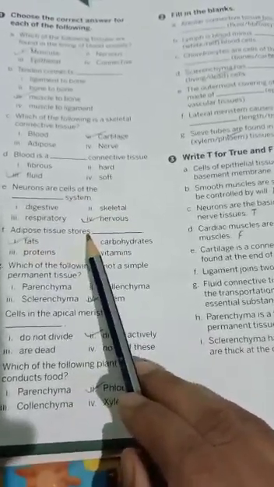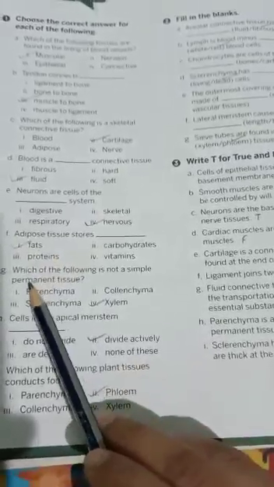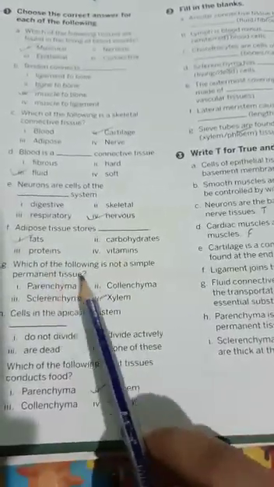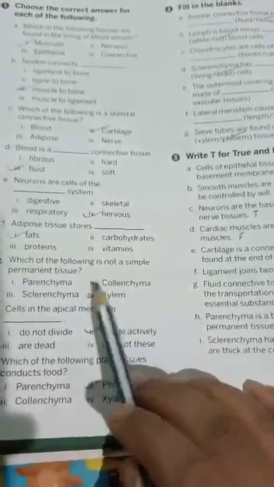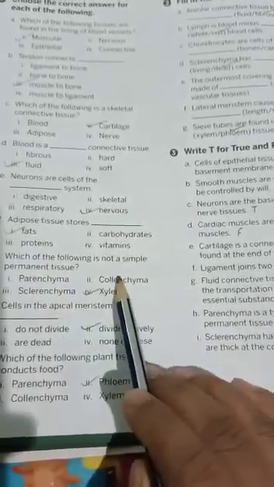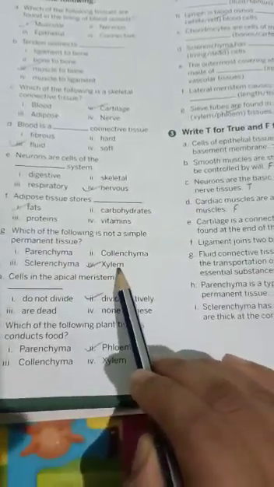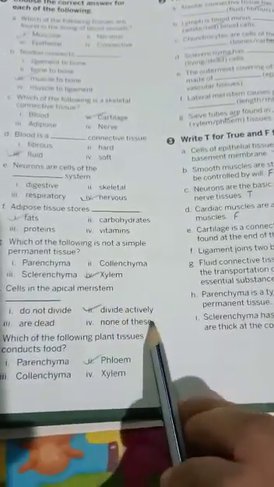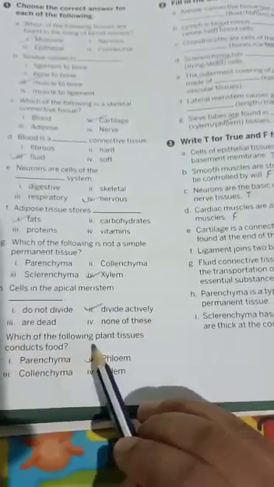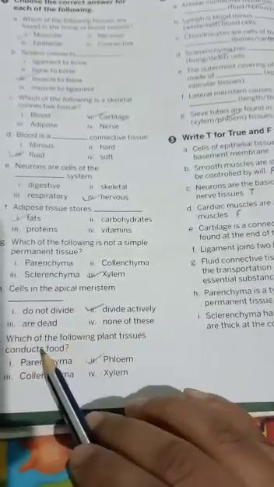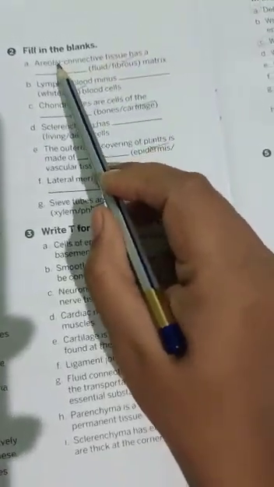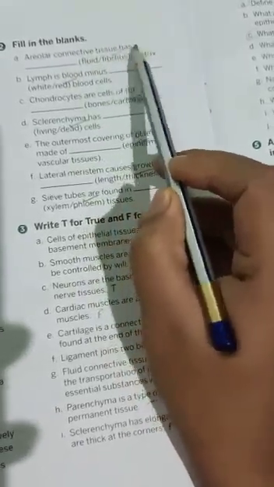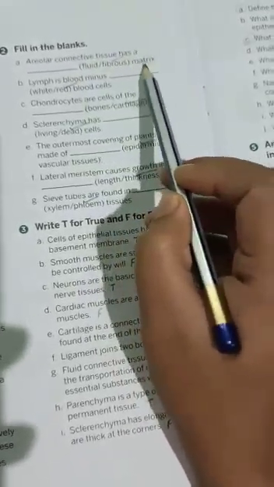Adipose tissue stores fats. Which of the following is not a simple permanent tissue? That is xylem. Rest all are simple permanent tissue, but this is a complex permanent tissue. Cells in the apical meristem divide actively. Which of the following plant tissues conduct food? That is phloem. Coming on to the fill in the blanks, areolar connective tissue has a fibrous matrix.